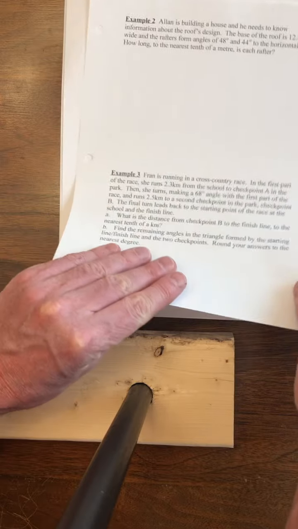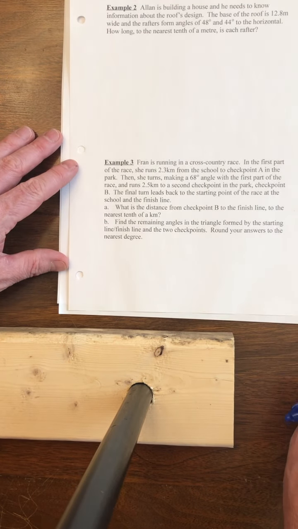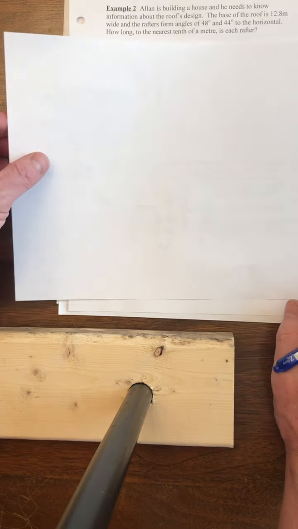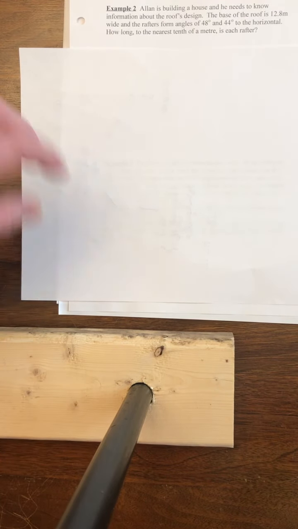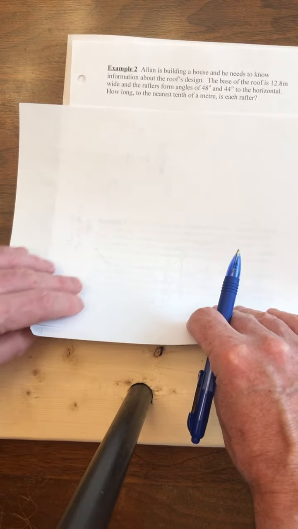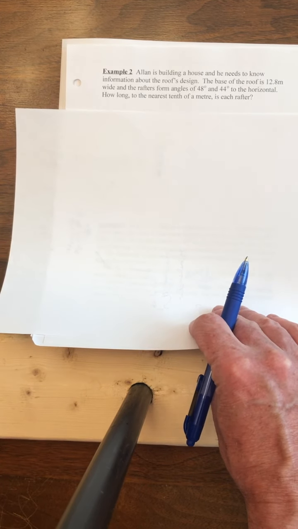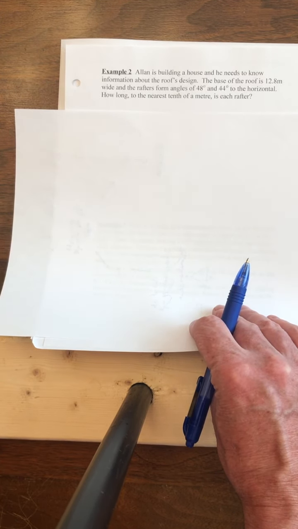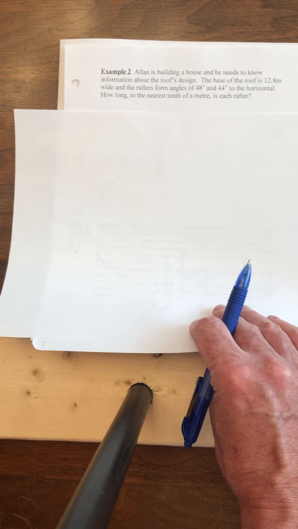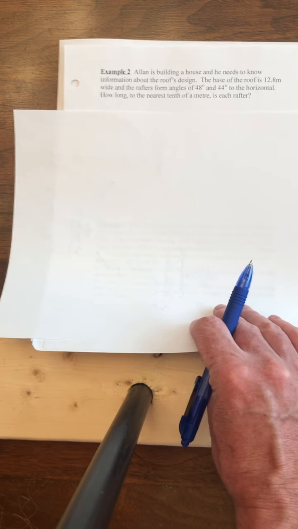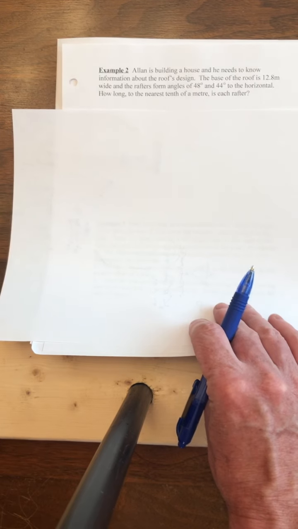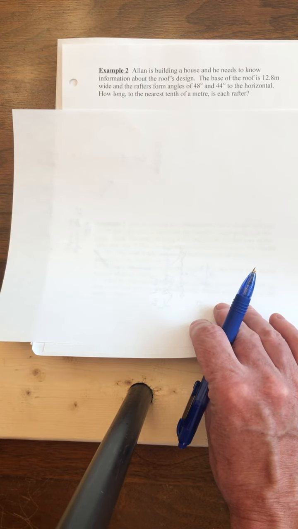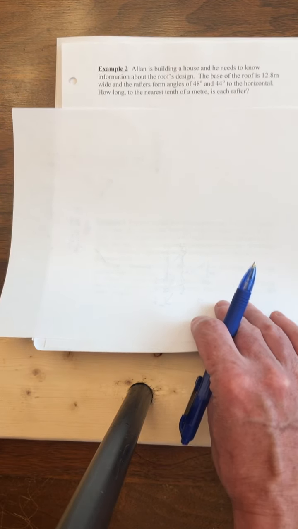All right, example number 2. Alan is building a roof. I don't know if you can see this here. Hopefully you have it though. Alan is building a house, and he needs to know the information about the roof's design. The base of the roof is 12.8 meters wide. The rafters form angles of 48 and 44 degrees respectively to the horizontal. How long to the nearest tenth of a meter is each rafter?